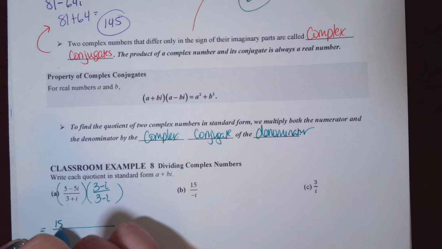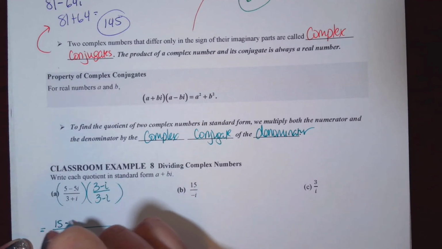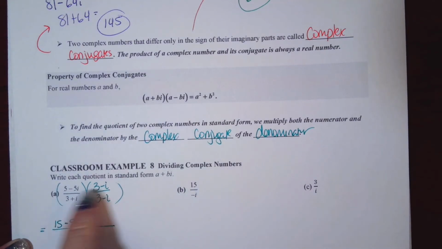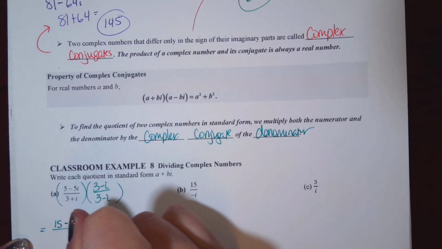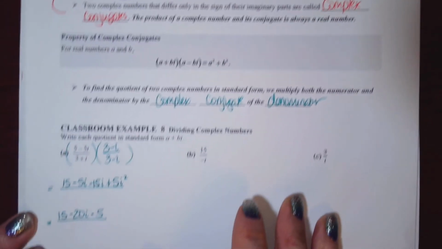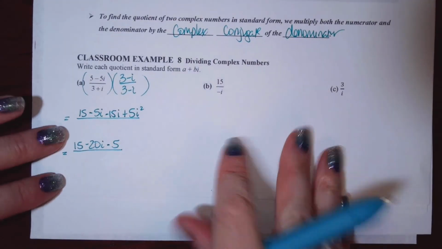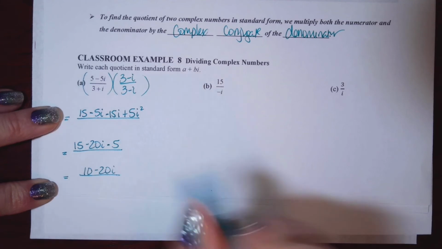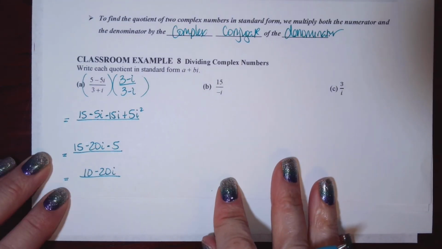5 times 3 is 15. Outside product is a negative 5i. Inside product is a negative 15i. My last product is a positive 5i squared. Let's go ahead and simplify that numerator before we look at the denominator. Negative 5i and negative 15i is negative 20i. So I've got 15 minus 20i, and this becomes a minus 5 because that i squared is a negative 1. So my numerator is actually 15 minus 5 is 10 minus 20i. That's my numerator.